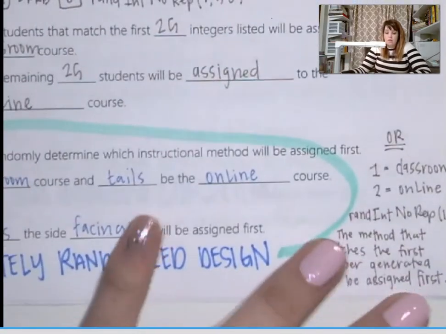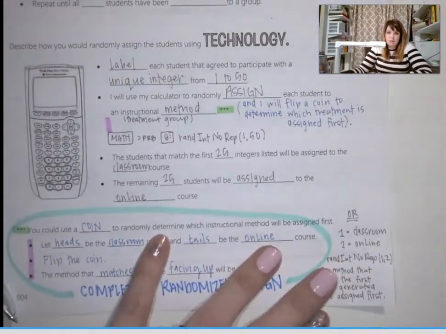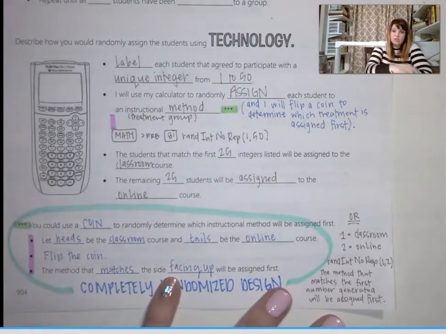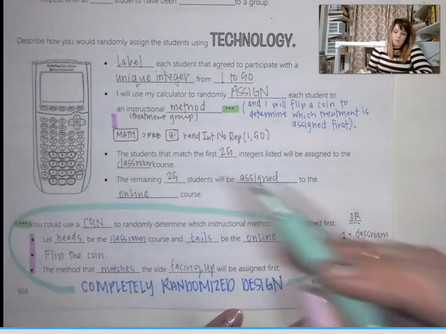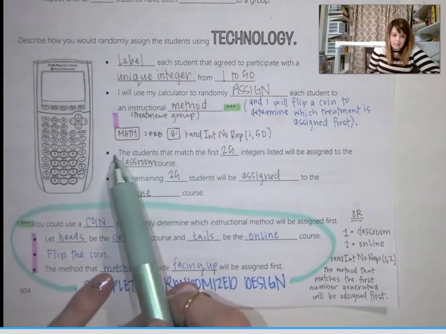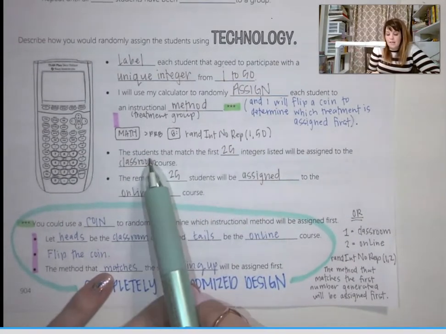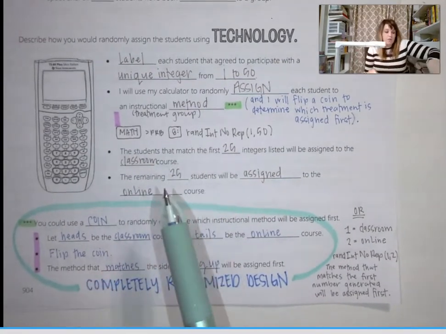So, completely randomized design. You randomize the students that get assigned first and the treatment that gets assigned first. There's one other element that we needed to add in, and it's what would we say after we generate the students.